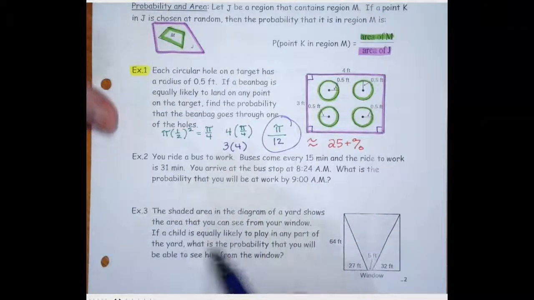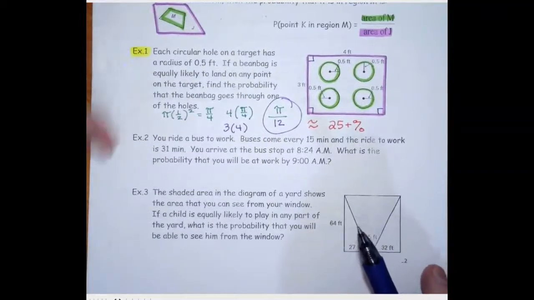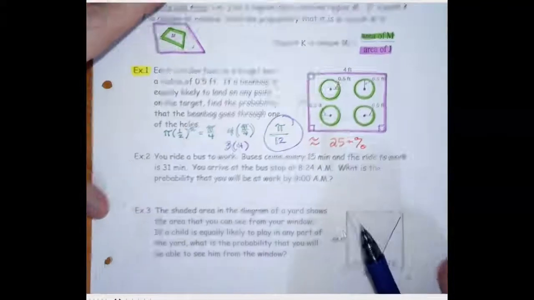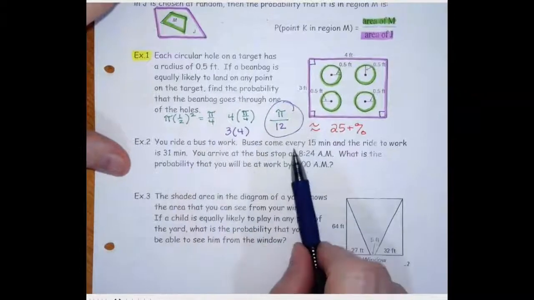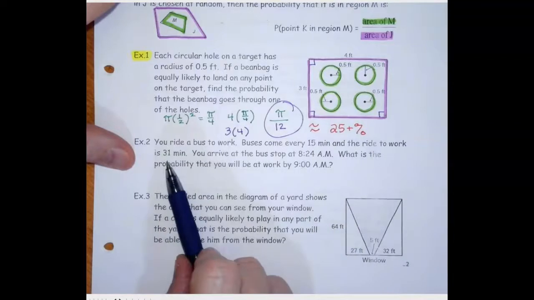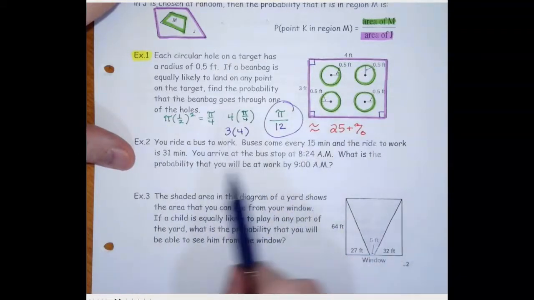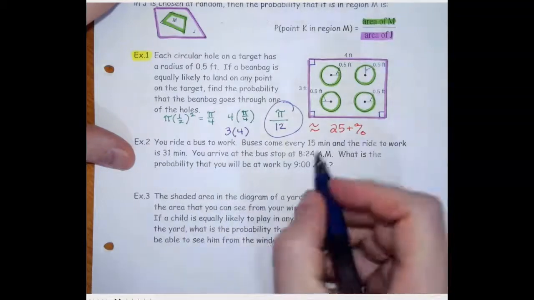Now, this is a little bit strange because we're going to kind of force it into a geometric situation. So you ride a bus to work. The bus comes every 15 minutes, and the ride to work is 31 minutes. You arrive at the bus stop at 8:24 a.m. What is the probability that you'll be to work by 9 o'clock?